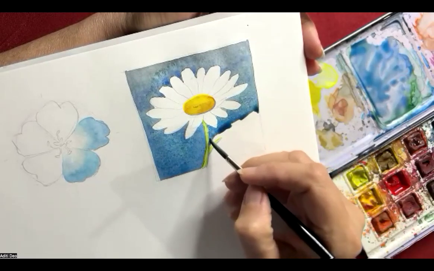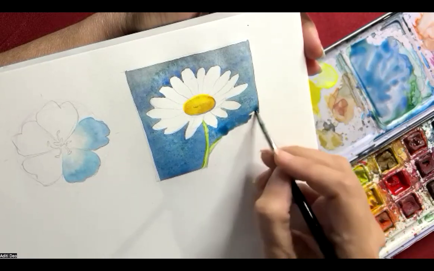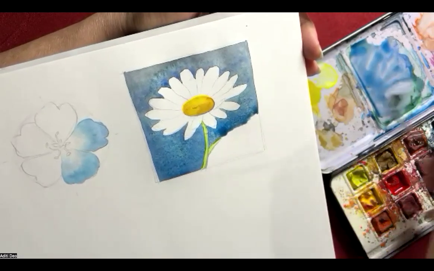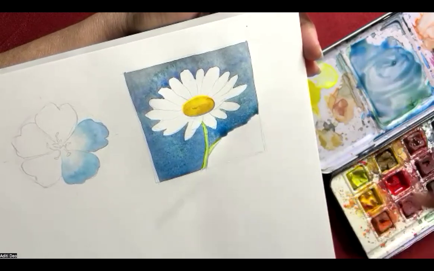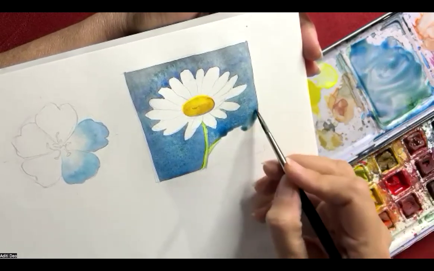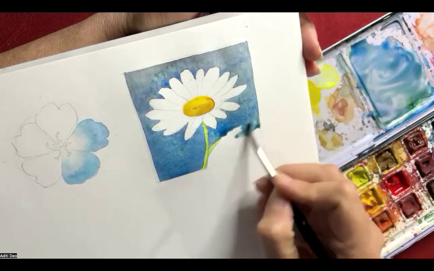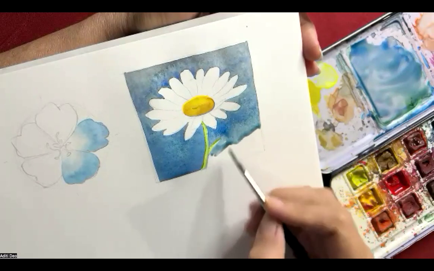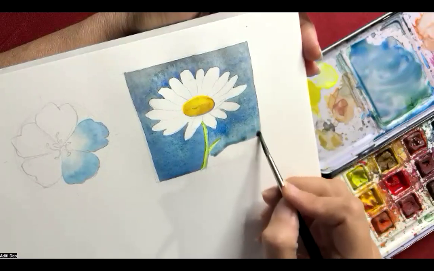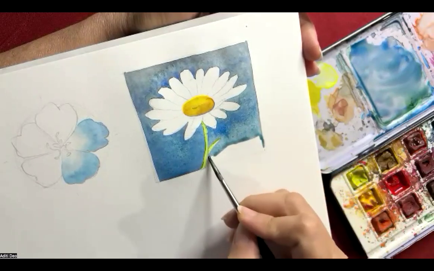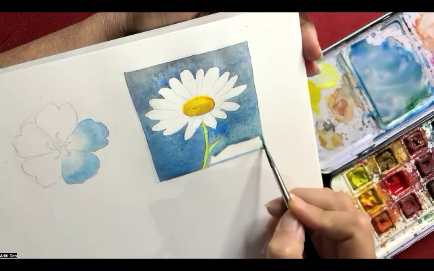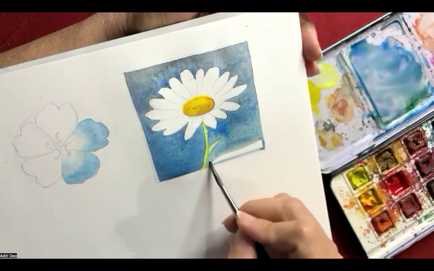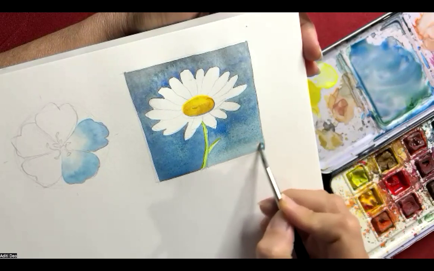Add more pigment. You can use a thin brush over here. Keep loading the pigment. And then bring it down. Nice and comfortable. And you're done.